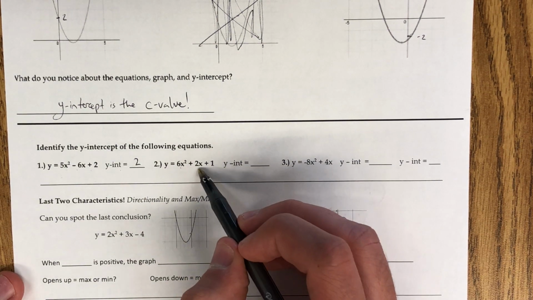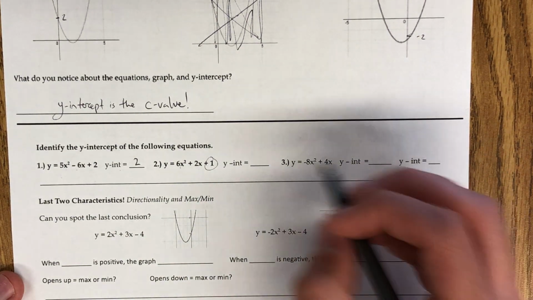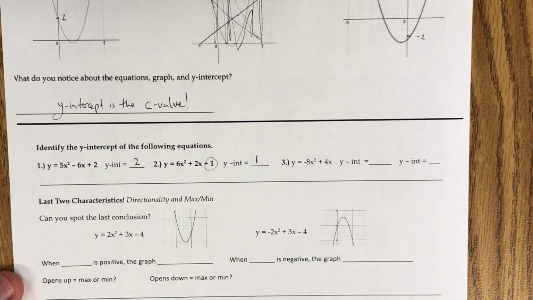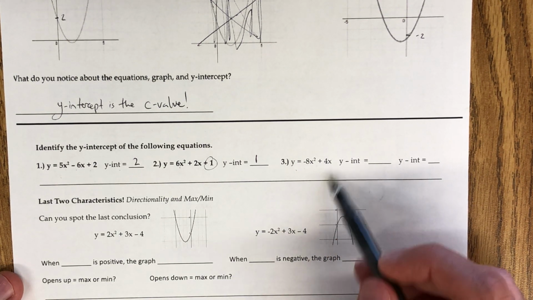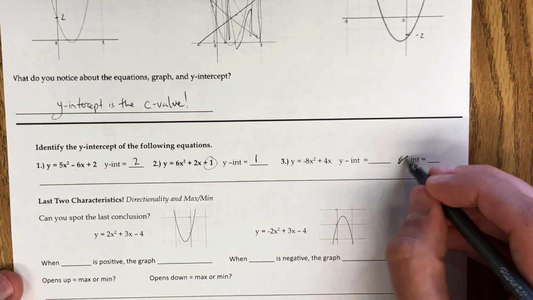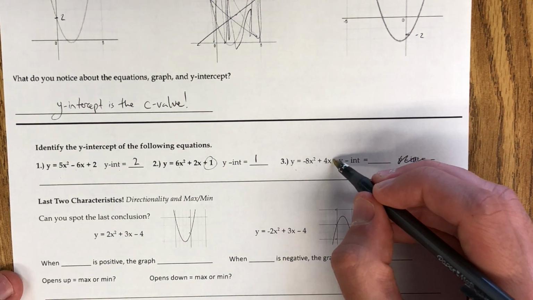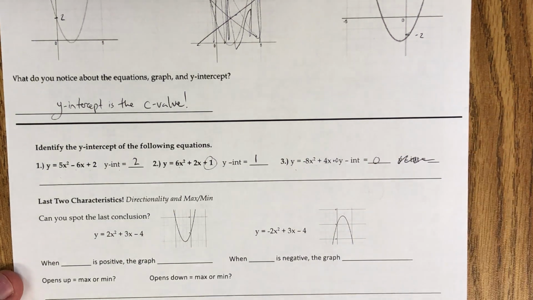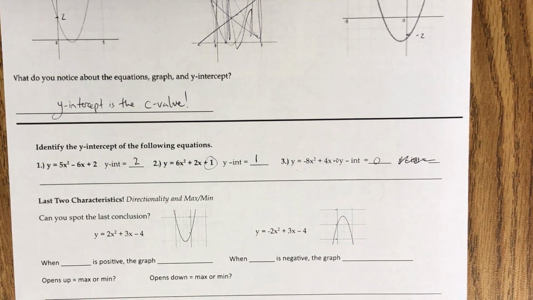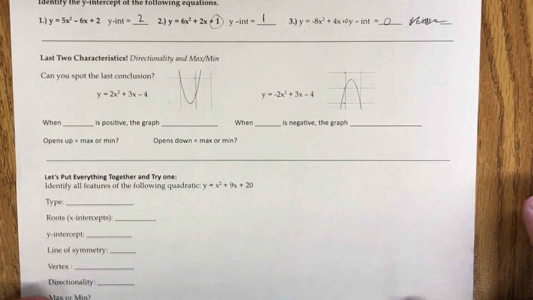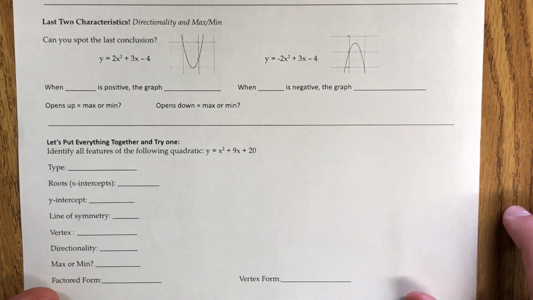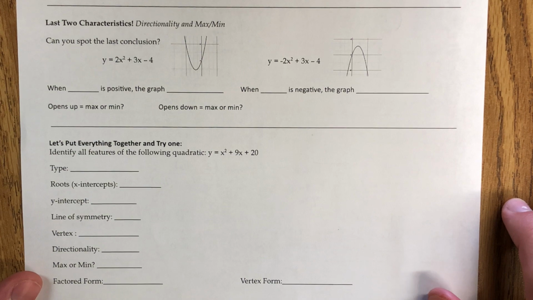Here, 6x squared plus 2x plus 1, well, whatever number's on the end, y-intercept is 1. Here, y equals negative x squared plus 4x, but there's nothing there. Oops. If there's nothing there, we can think of it as plus 0, so our y-intercept would be 0. Not too bad. The last 2 things to look at here, and then we're just going to tie it all together, has to do with directionality and maximum and minimum.